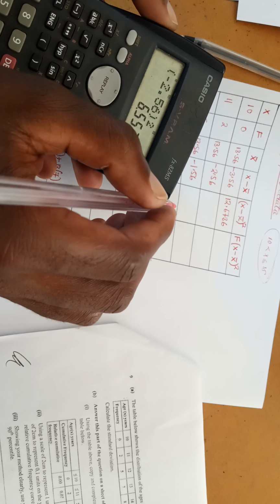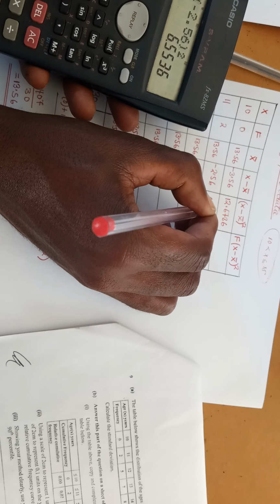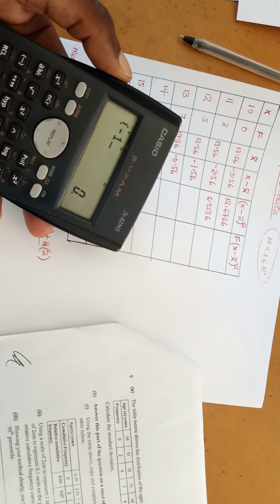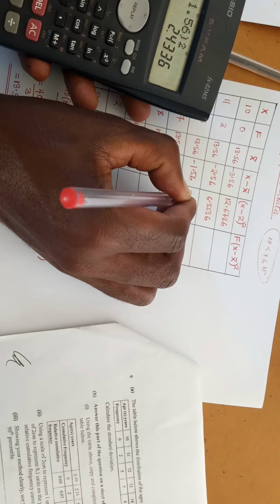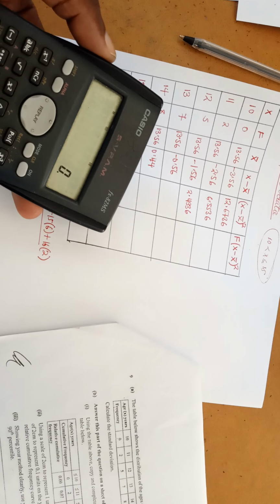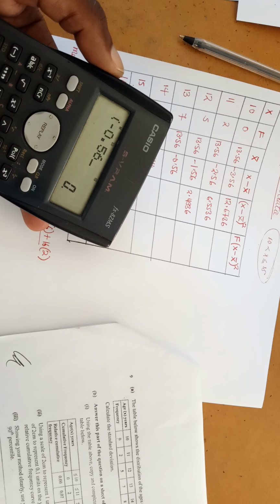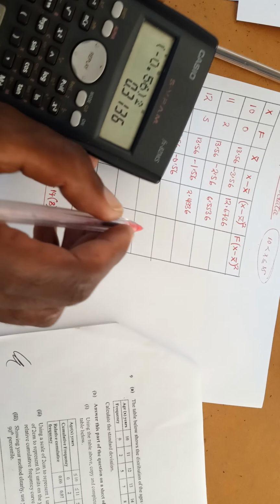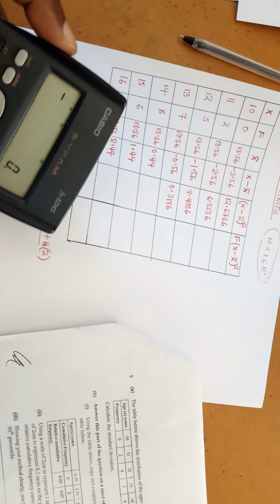Okay, so it's giving us 6.5536. Okay, next one, you have negative 1.56 squared. Okay, it's giving us 2.4336. Okay, next one, brackets, negative 0.56, we close squared. Okay, it's giving us 0.3136. Hope that you're following.